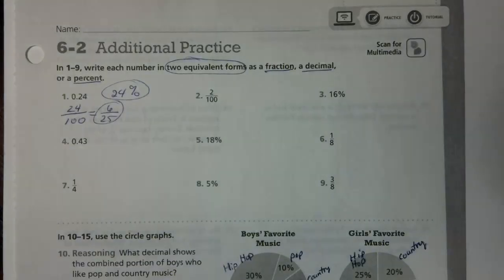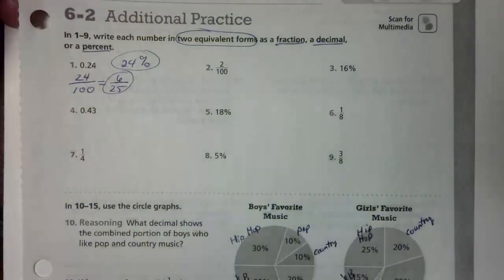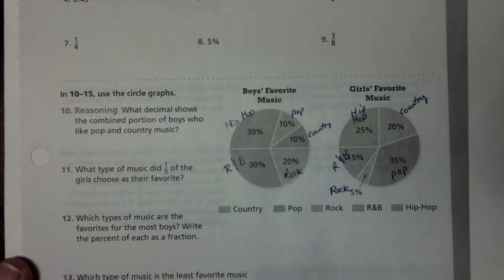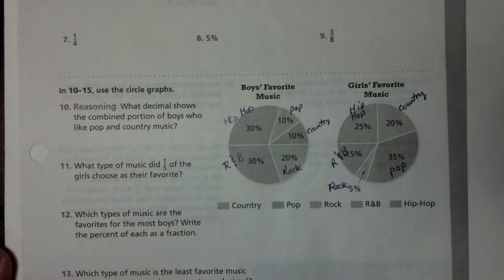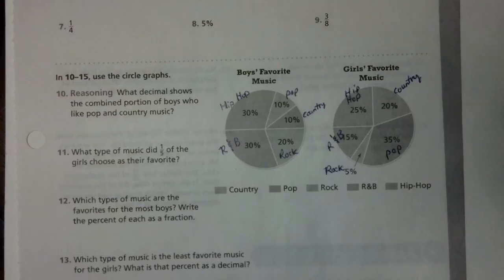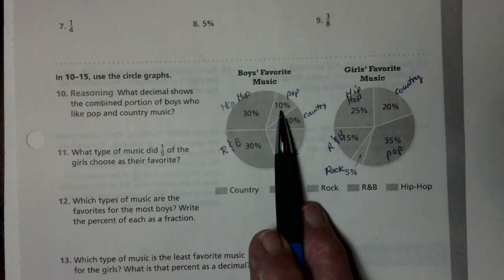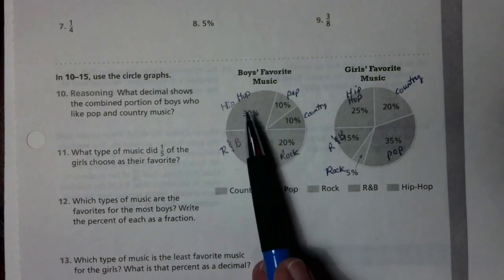Okay, I need all of you to have this paper in front of you, because down here in the bottom part of this, you can't tell by the shading what's what. So you need to take your pencil and label all these sections, because all these questions 10 through 15 have to do with these pie charts. This one has to do with boys' favorite music, and this is girls' favorite music. So you need to write these in.